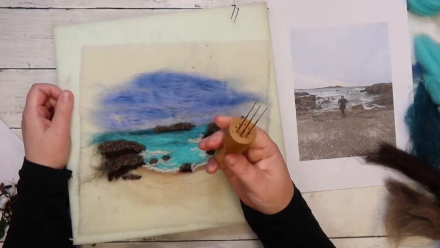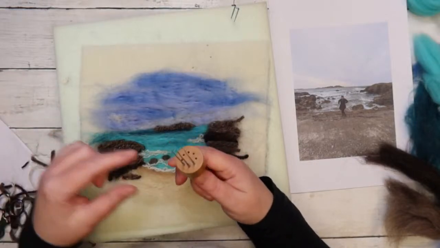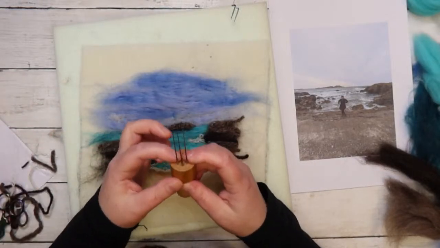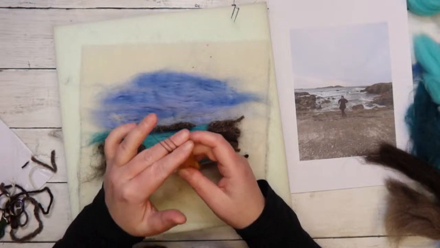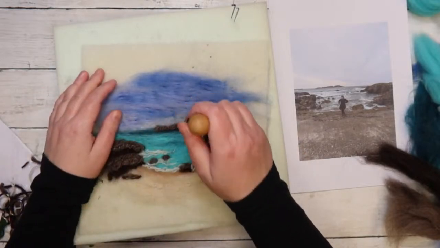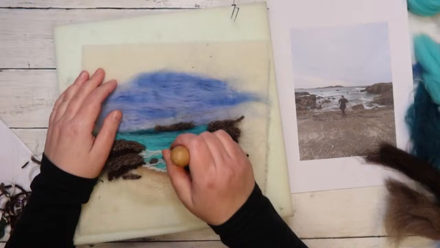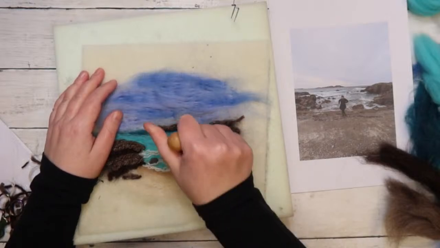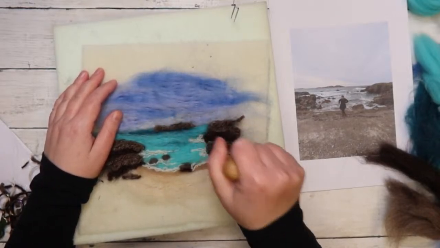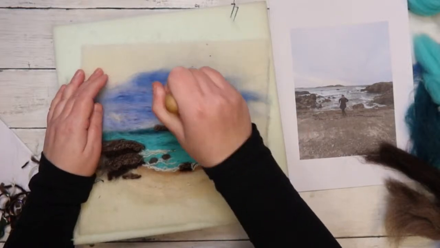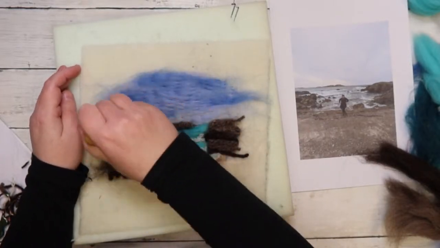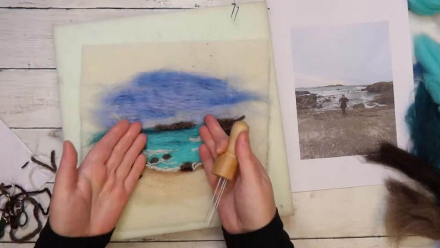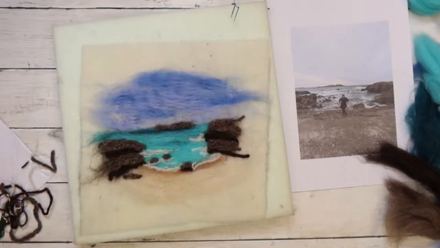I think I need to design on my 3D printer a needle felting holder that holds 3 needles in a straight line, which is a very specific thing to making these kinds of landscapes, but really it's so nice. Yeah, put yarn in your felting.